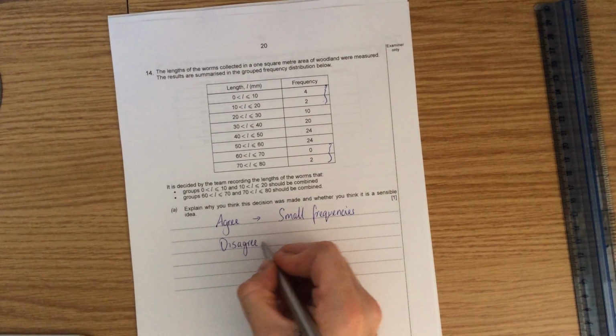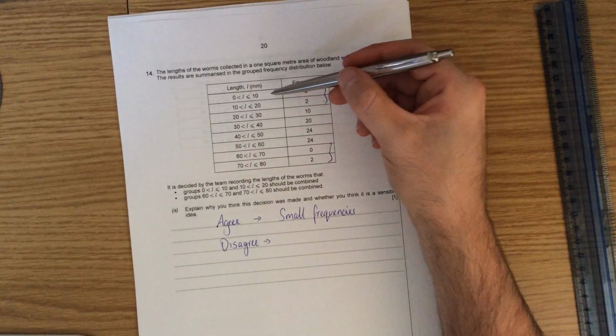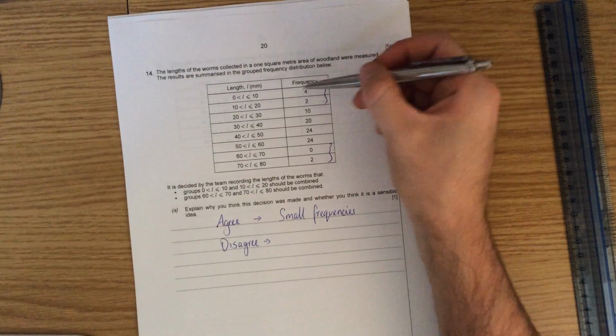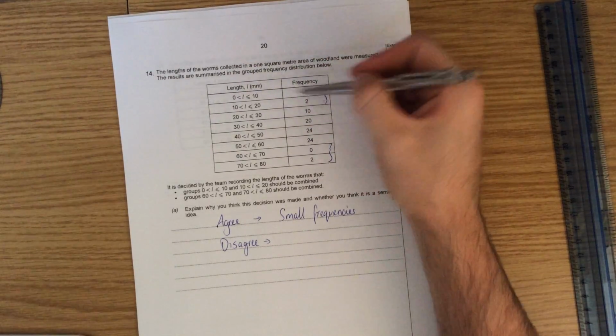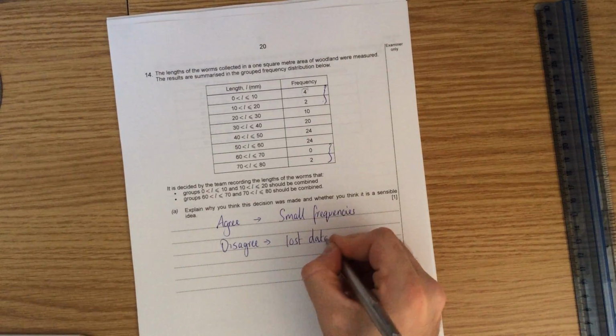If you disagree, you have to give a reason why you think it is a bad idea, and in that case you could say something along the lines of you are losing data because you are no longer saying there are 4 between 0 and 10, you are merely saying there are 6 between 0 and 20, so it is a case of lost data. Both answers are acceptable as long as your reason justifies what you've decided.